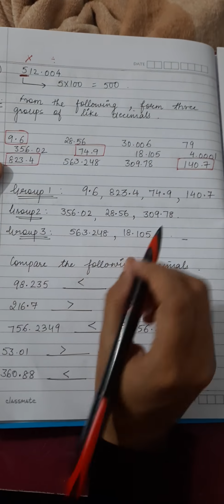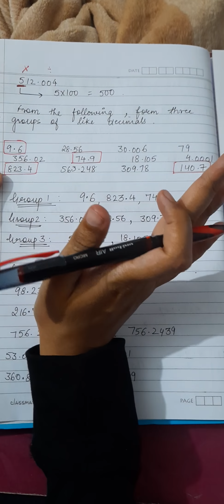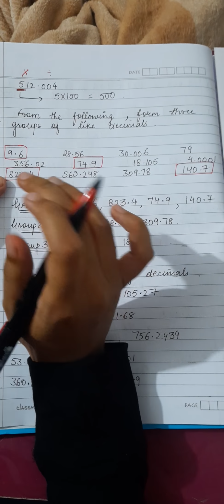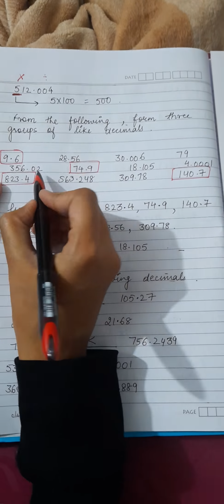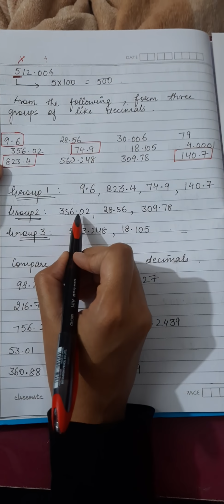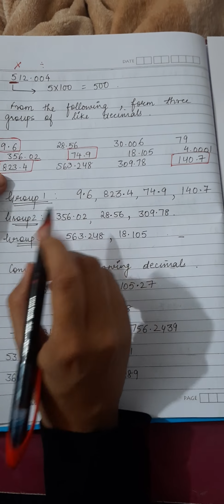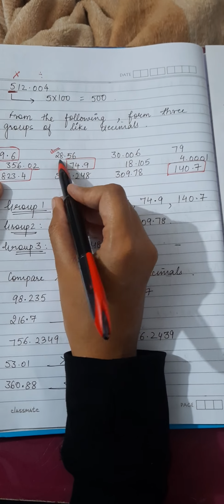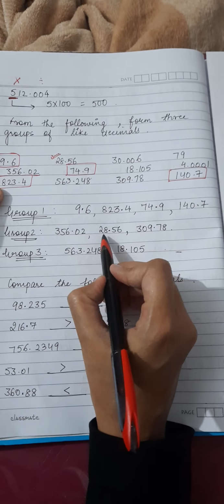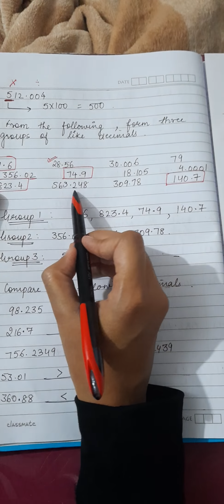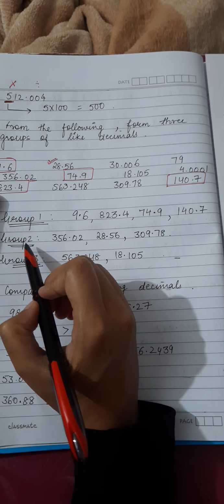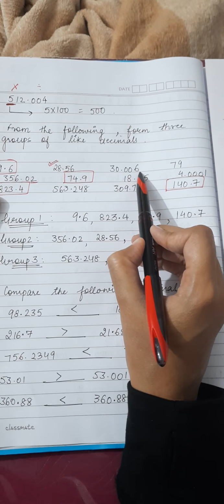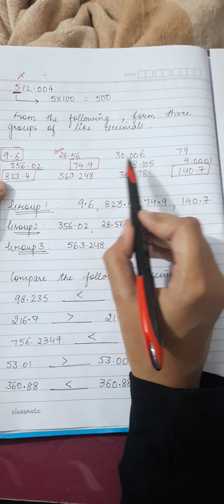Now let us do group 2. One digit done after the decimal. Now let us see after the decimal 2 digits. 02. I have placed here 356.02. Next, 28.56. This is also there after the decimal 2 digits. So 28.56. Next, these are 3 digits. So this will not come in group 2. These are 3 digits. This will not come in group 2. 3 digits. It will not come.